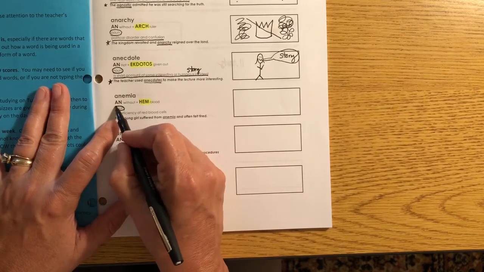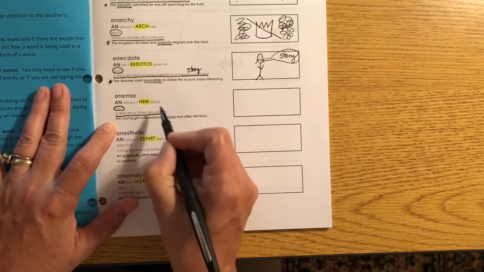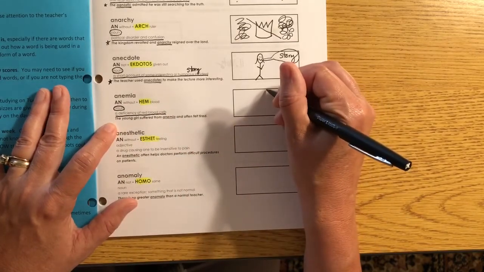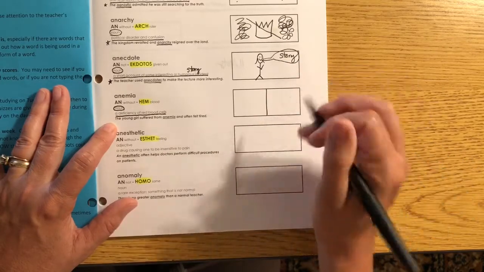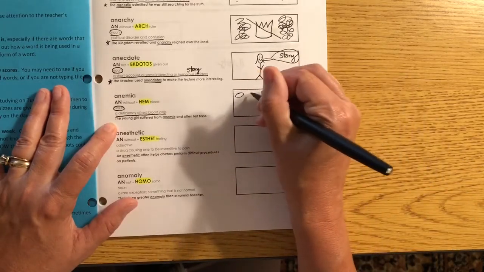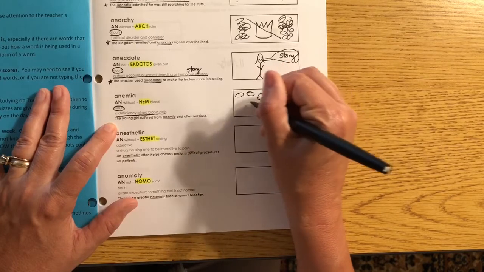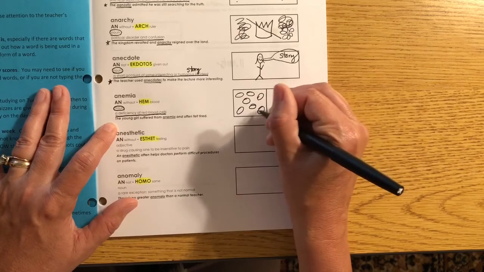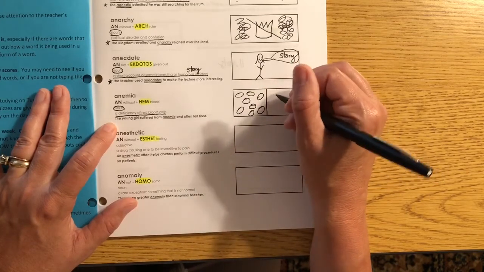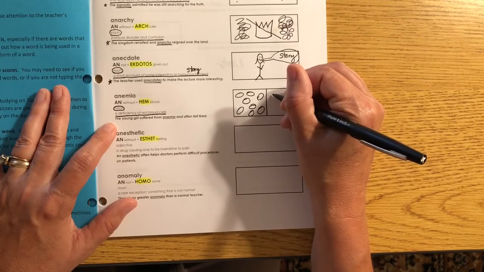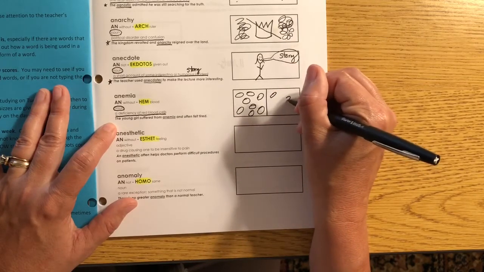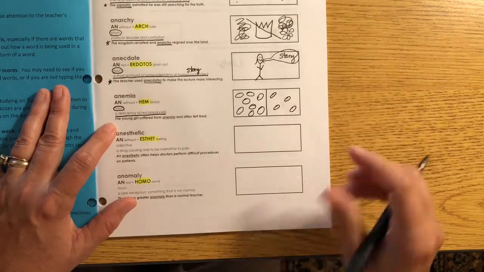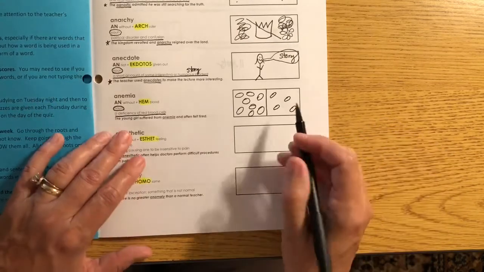So it's a noun that means a deficiency of red blood cells. Hem means blood. With anemia, I'm going to draw a picture of a medical slide under a microscope, and normal red blood cells are kind of saucer shaped things, and they are plentiful. They have many red blood cells. And a person with anemia has just a few. It's kind of scantily produced, and then they don't have a very good immune system. They need those red blood cells.